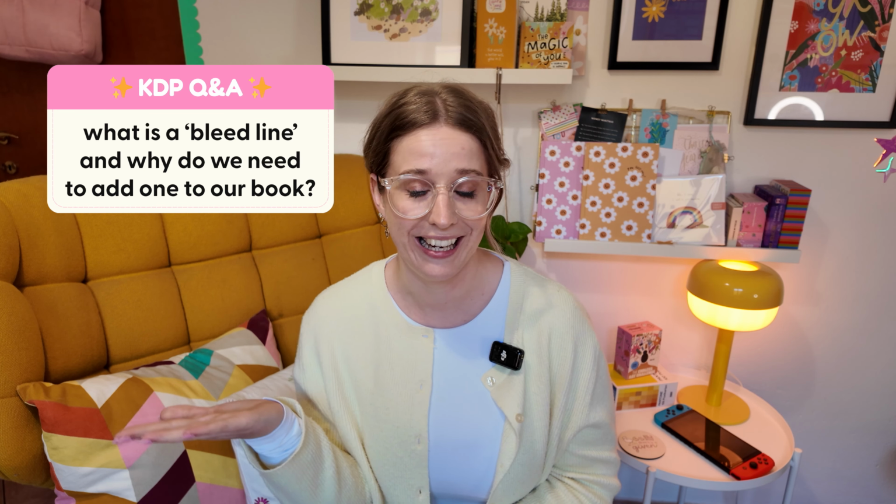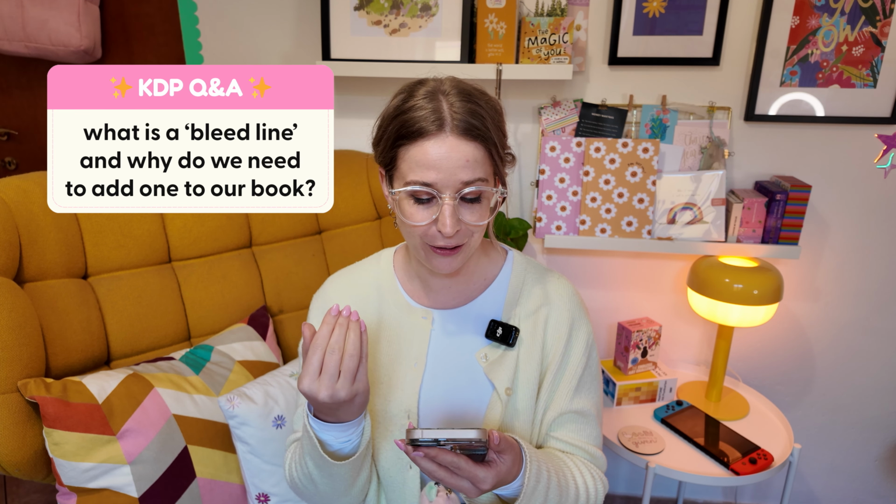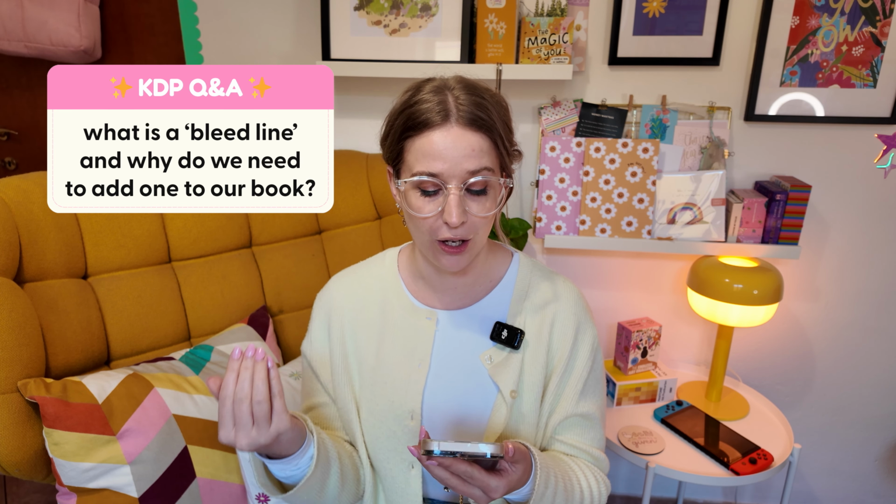Following on from that, someone else asked, what are bleed lines? You mentioned them in your last video. How do we add them to our pages and what do they do? So a bleed line is an extra margin around the edge of your page that goes outside of your trim line. When you are creating something for print, like a book, it's usually printed on a larger piece of paper, and then when it's all printed, it's stacked together and trimmed down so all the edges of the pages are trimmed and match up to the same point.